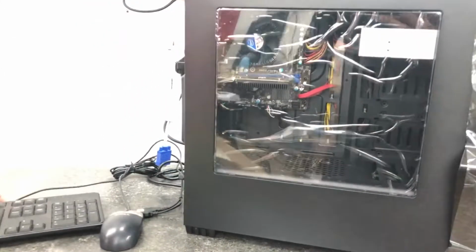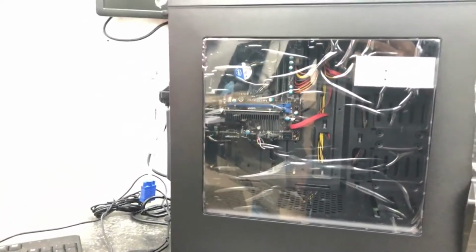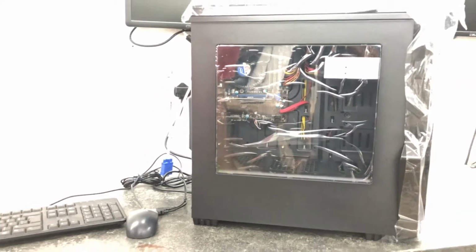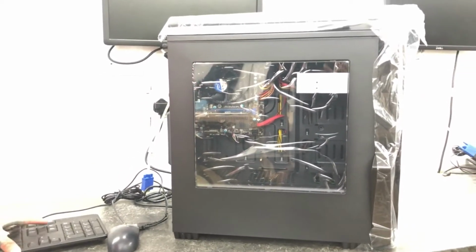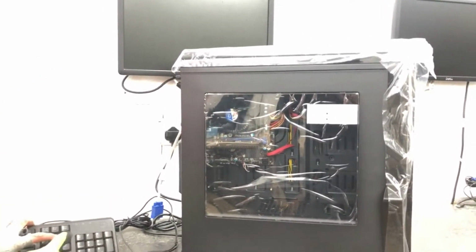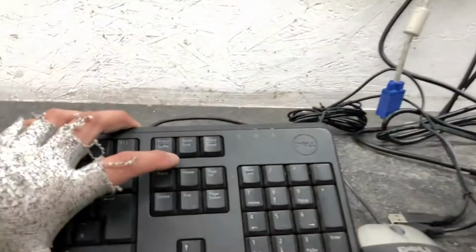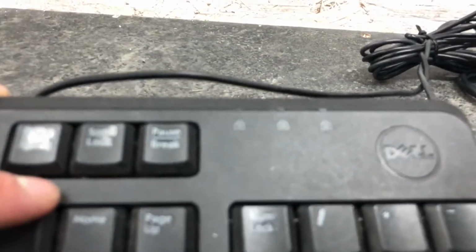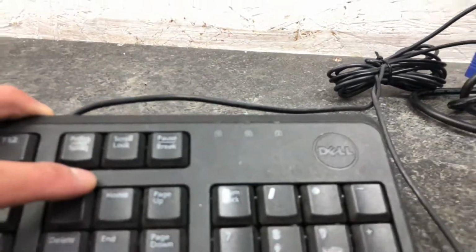So I'm going to have the keyboard plugged into the computer. The computer turns on fine, but I'm not getting a display on the screen and there's no light on the keyboard. If there's no light on the keyboard, that means the computer is not successfully turning on.